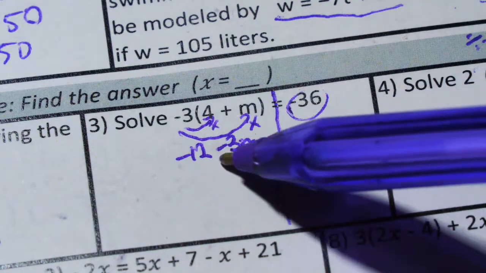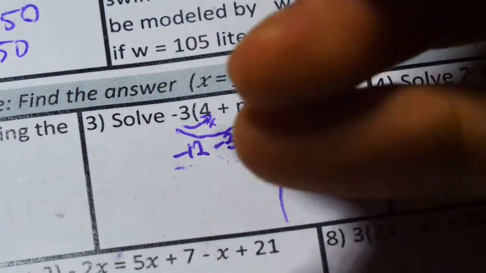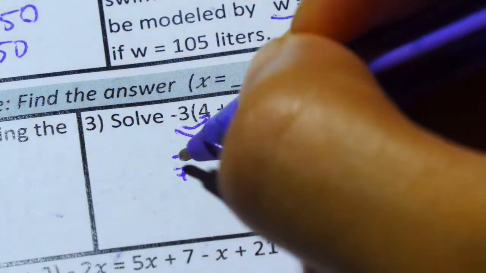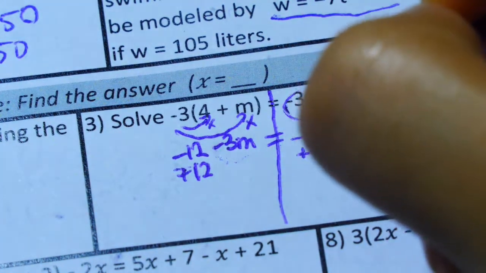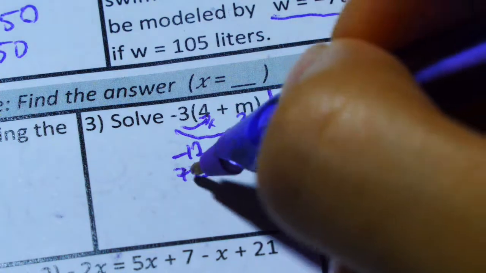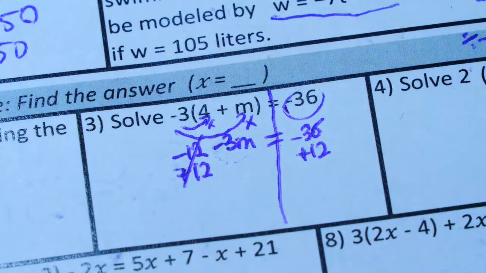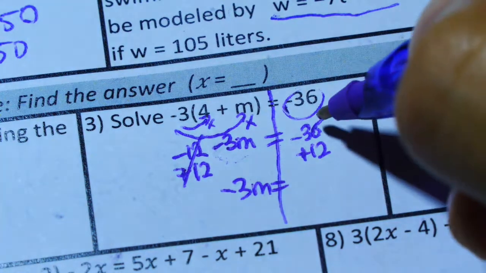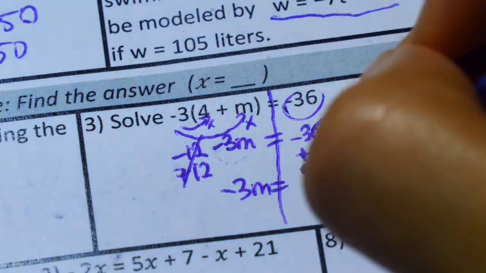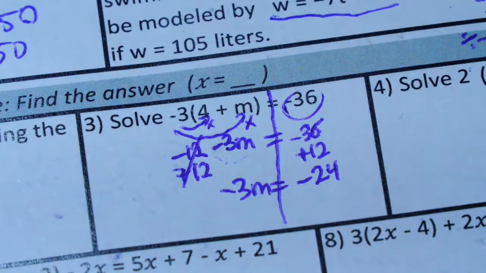So what do we have to delete first? We need to delete this number first. To delete the minus 12, we have to put plus 12. Okay, minus 12 and plus 12 cancels out. We have minus 3m. Minus 36 plus 12 is minus 24.